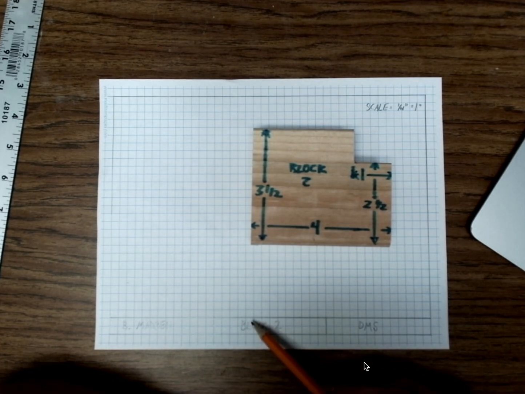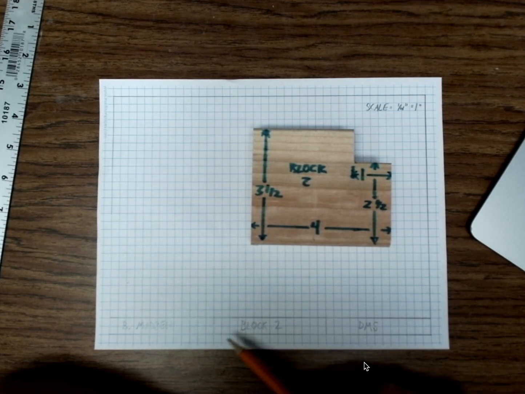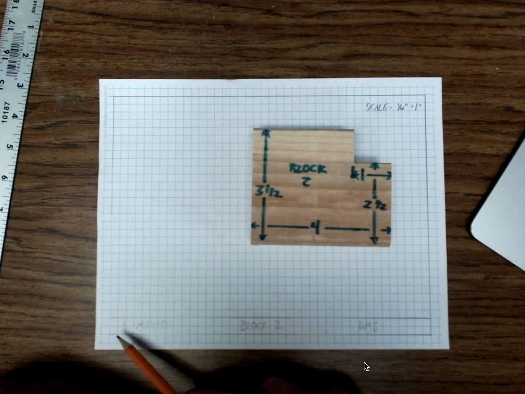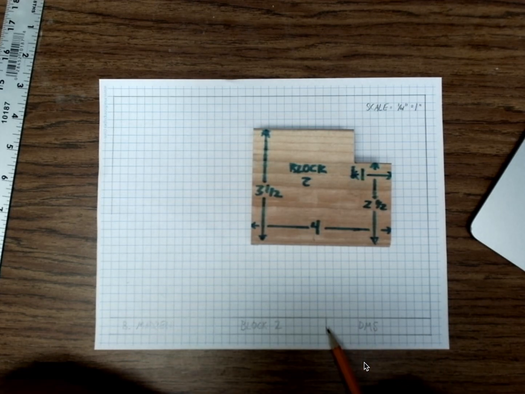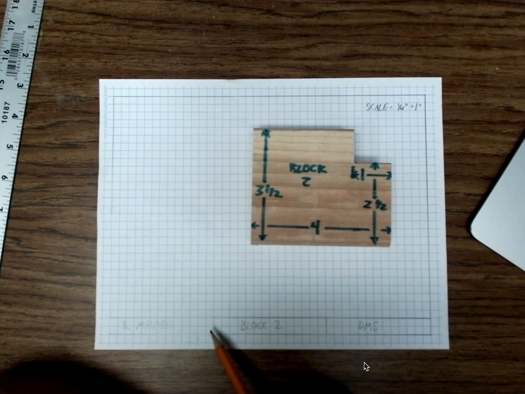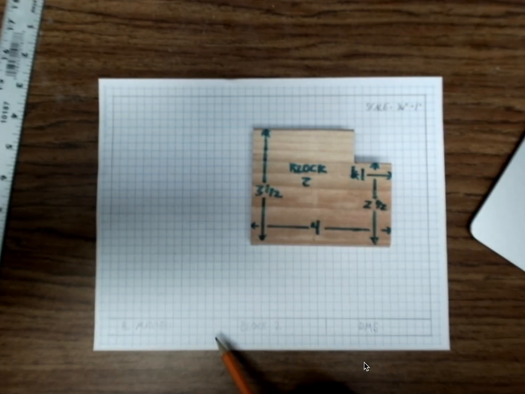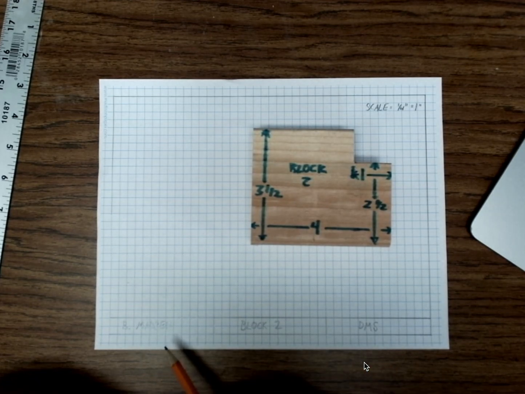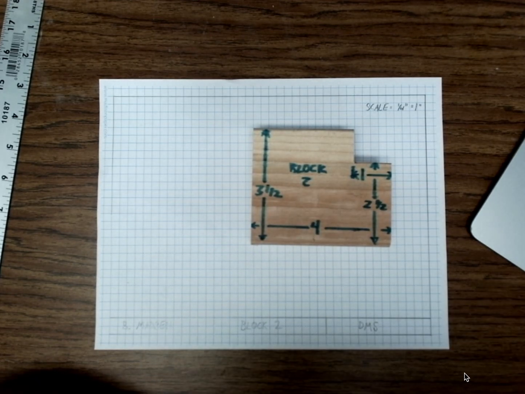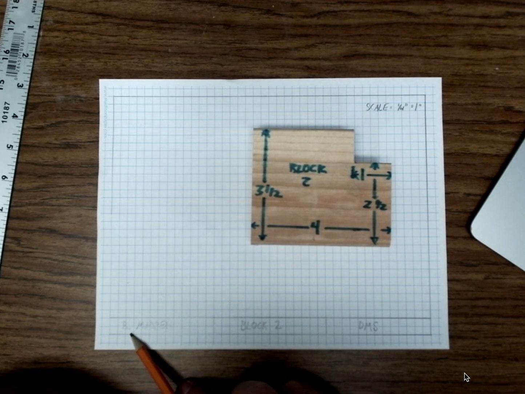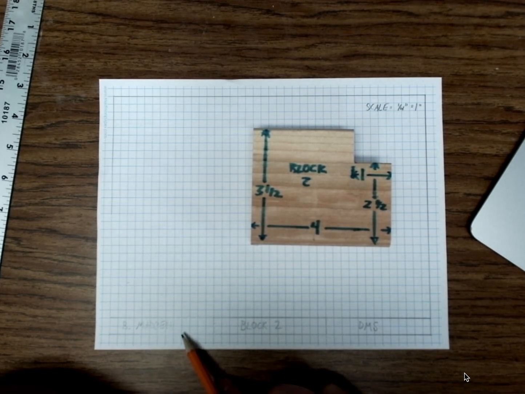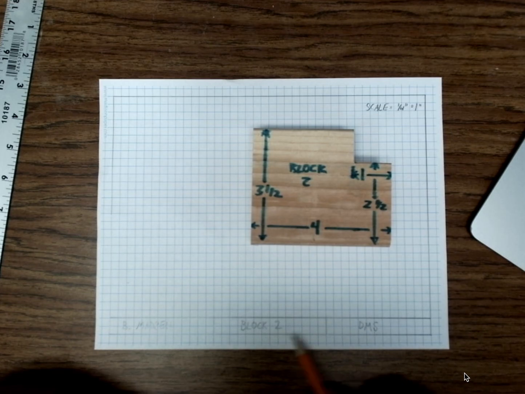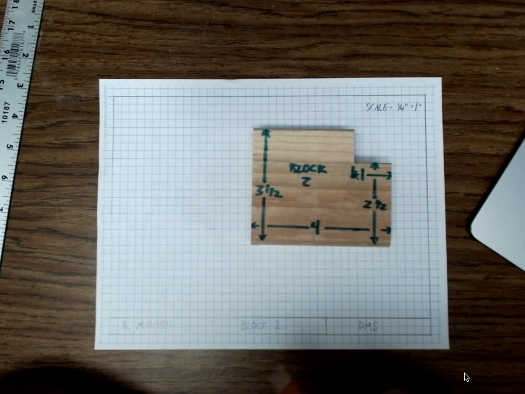Then come up 2 squares from the bottom of your borderline and make your title blocks. For mine, I came in 13 over for this line, 13 over for this line. Sorry, there's a little glare on the screen there. But again, whatever you think looks nice, you can have a little personal preference on that. And then first initial dot last name in the left title block, block 2 in the middle, and your company name, or we'll go with DMS, in the right. All capital 1/4 inch letters printed as neatly as possible.